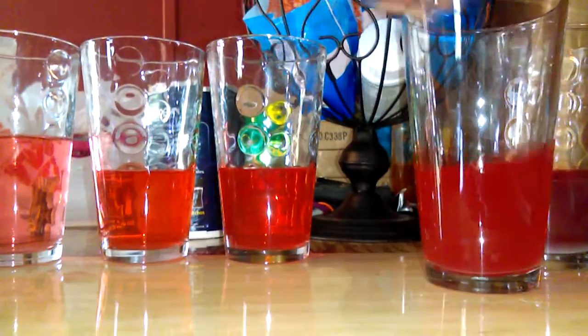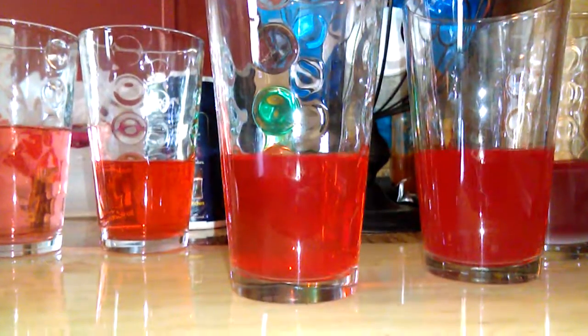Now we can move on to the third cup. Now the third cup, we will add 50 milliliters from the second to the third, and we added 200 milliliters of water. Now the dilution equation is 0.01 times 50 divided by 250, which equals 0.002, which is the molarity for the third cup.